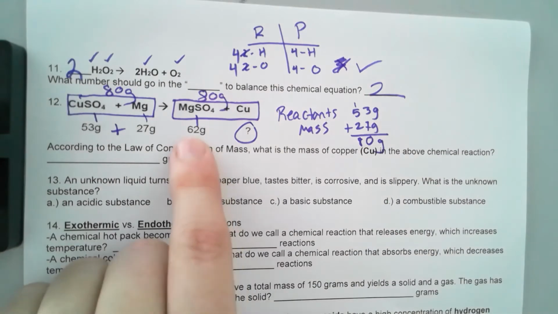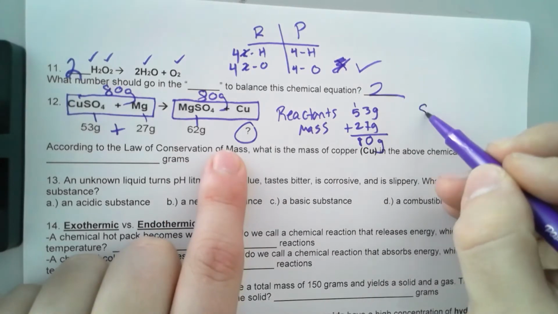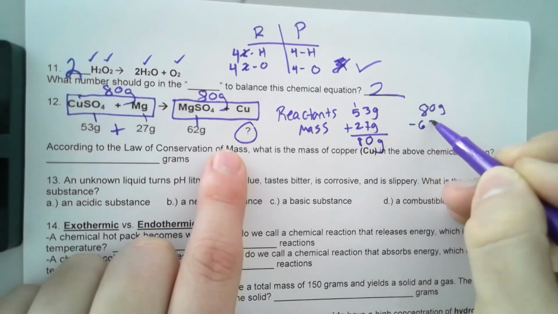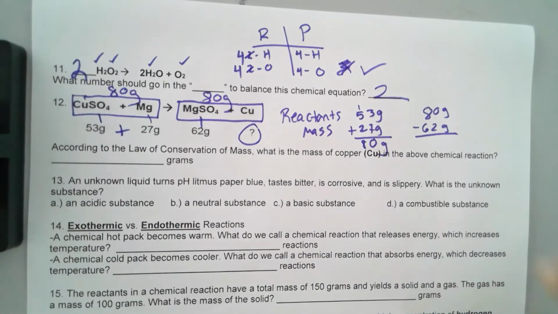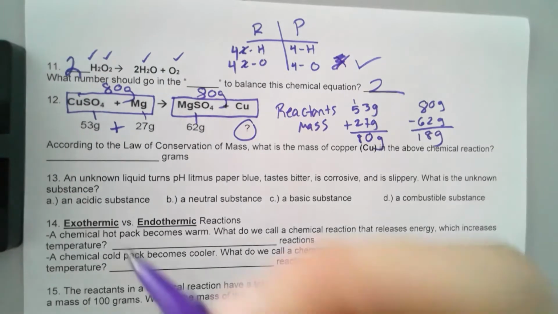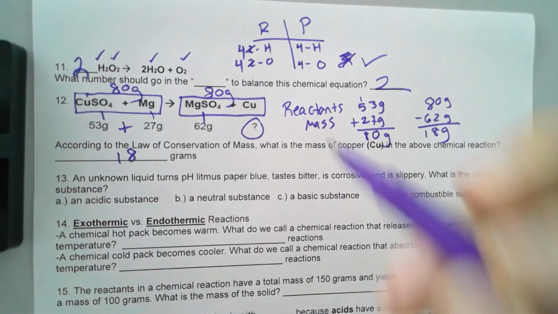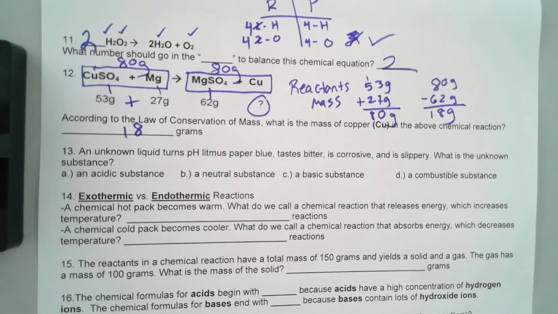If I know one of my products is 62 grams, that means, boom, I have to subtract 80 grams minus 62 grams. Excuse me, and that's going to give you a total of 18 grams left. Alright, 18 grams. That way both sides are going to be equal to 80 grams.